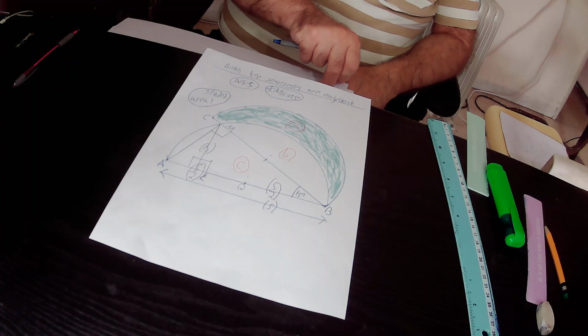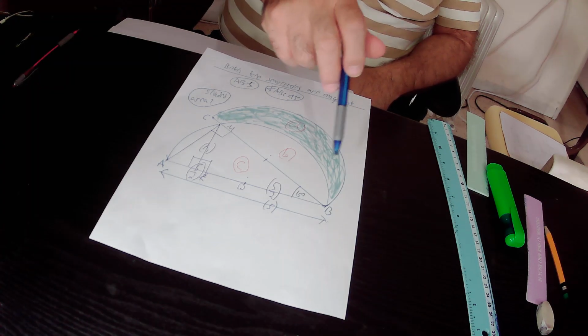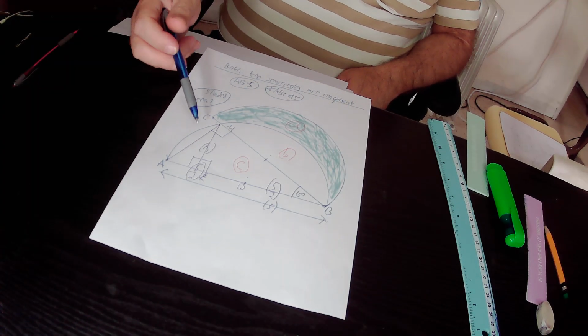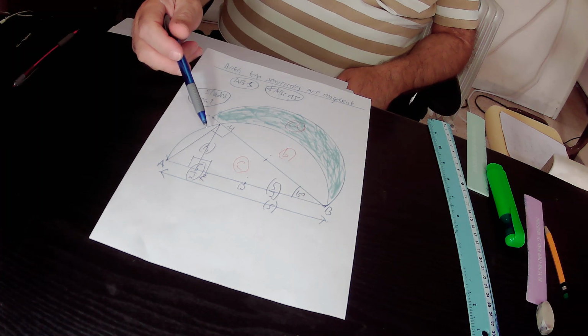So I'll copy the right triangle AMB in an equation. We calculate the area of this right triangle AMB by using two different methods.